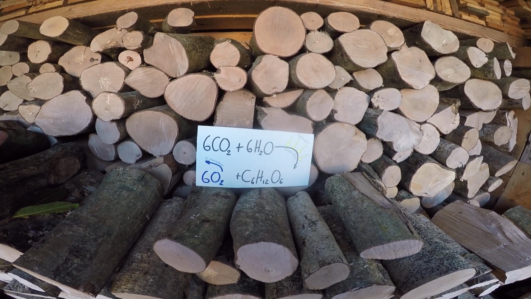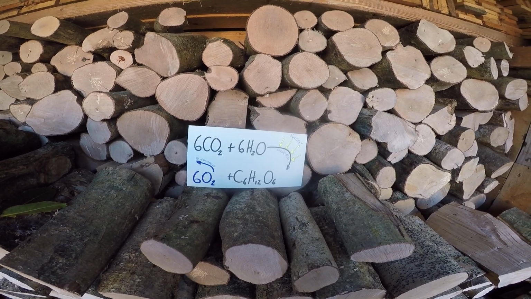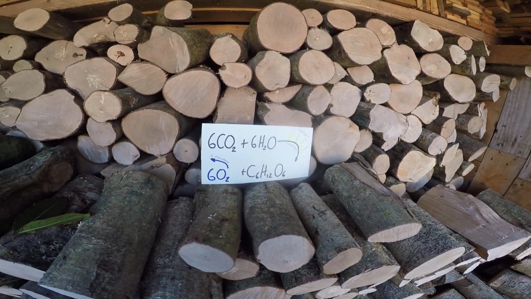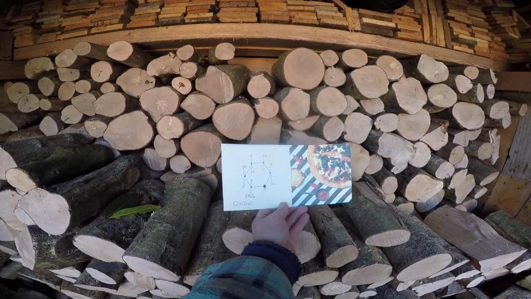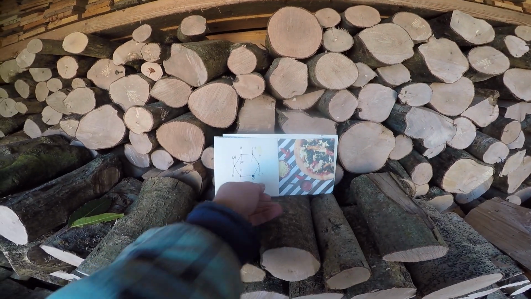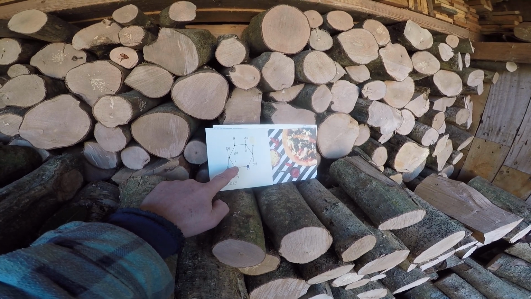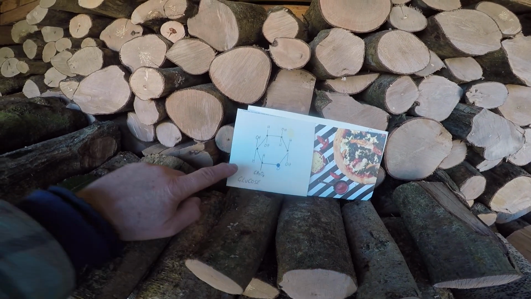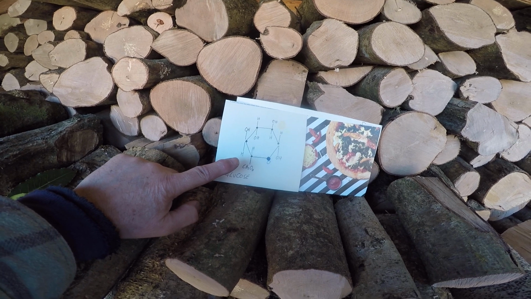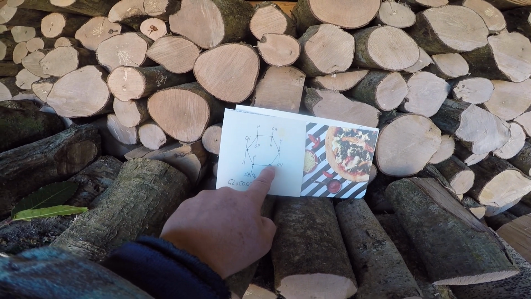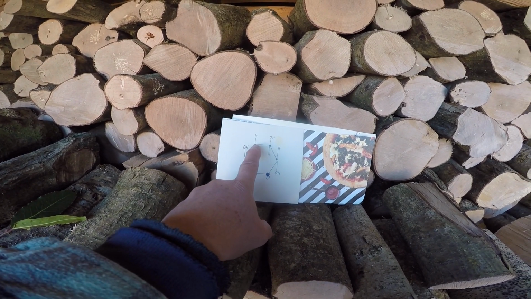So how does that translate into wood? So that's a glucose molecule, and that's a representation of it. It's not how it actually is in life. It's a bit more complicated than that, but you can think of it like that. That's an oxygen. All these here are carbons.